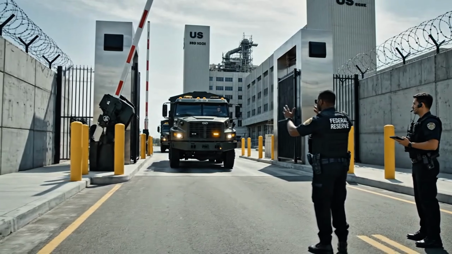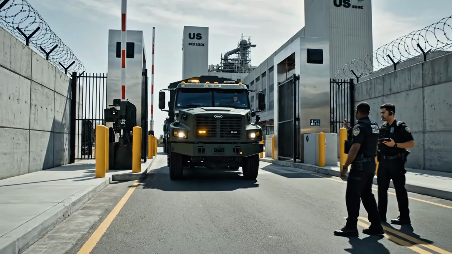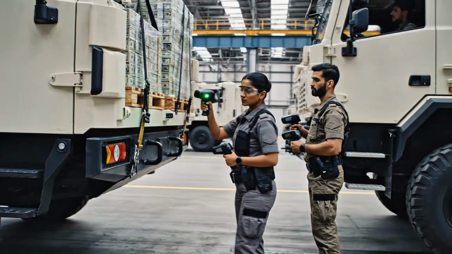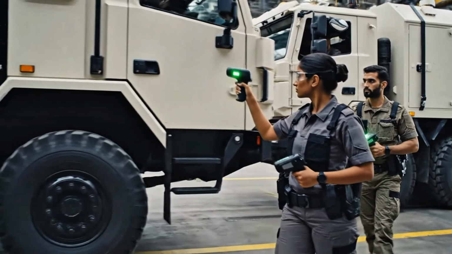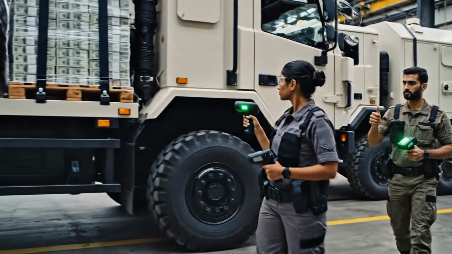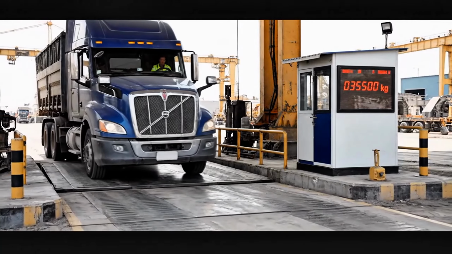Security begins at the entrance. Every shipment is carefully verified. Weight ensures precise inventory control.